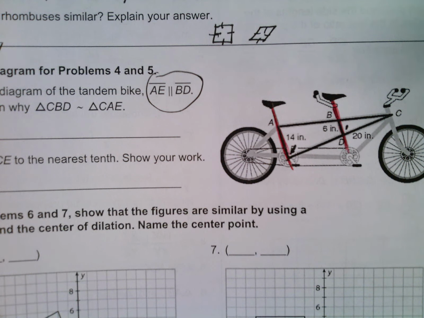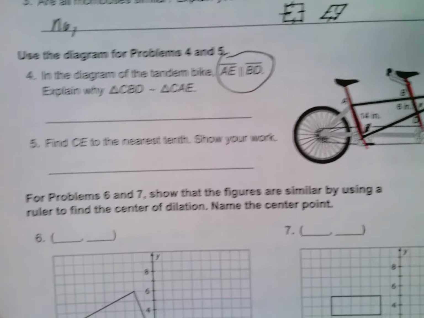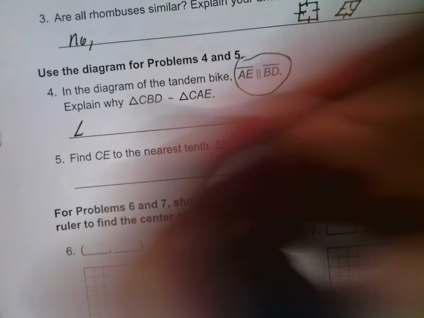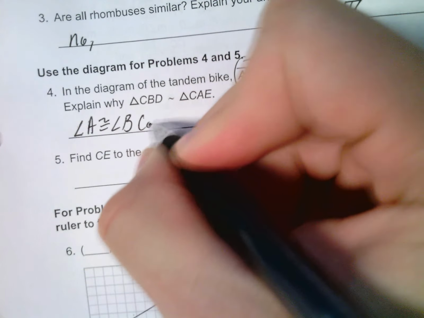Could I say the same thing about angles A and B? And isn't C congruent to itself? What property tells me C is congruent to itself? I guess we'll write these out. That's fine. We're good, guys. Angle A is congruent to angle B by corresponding angles.